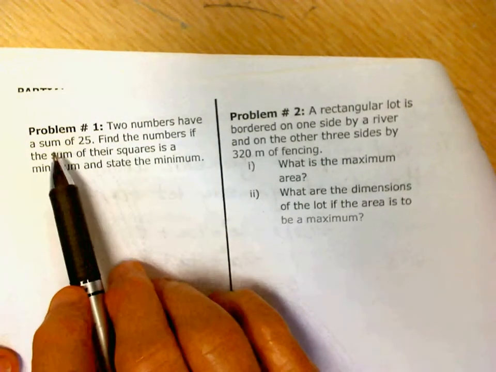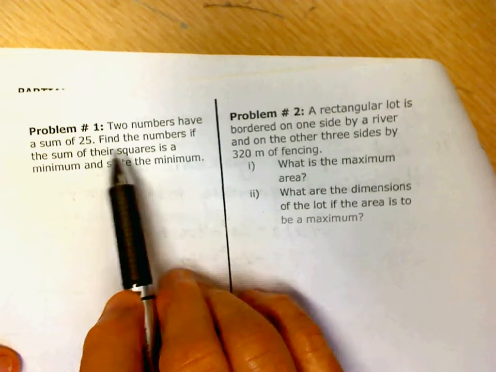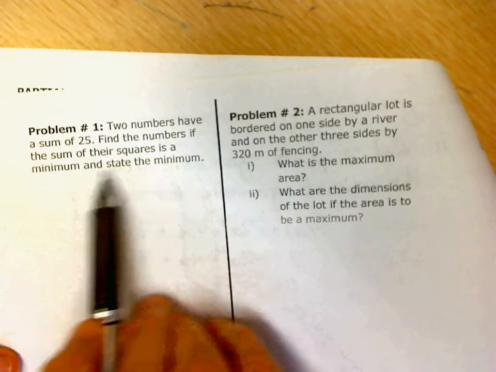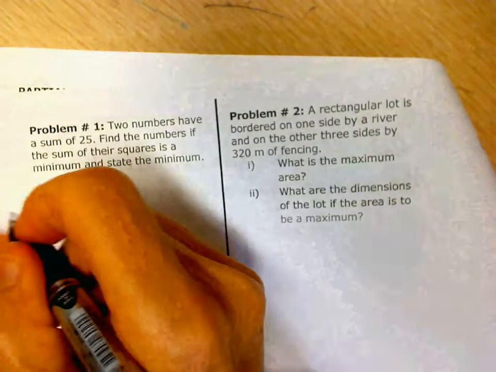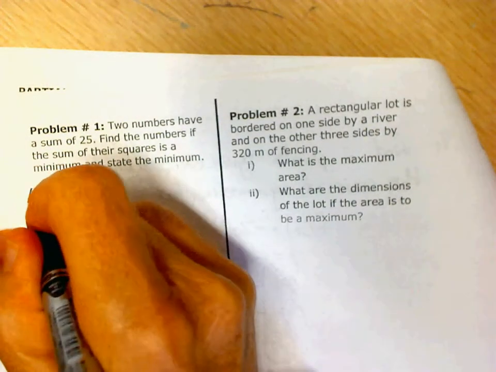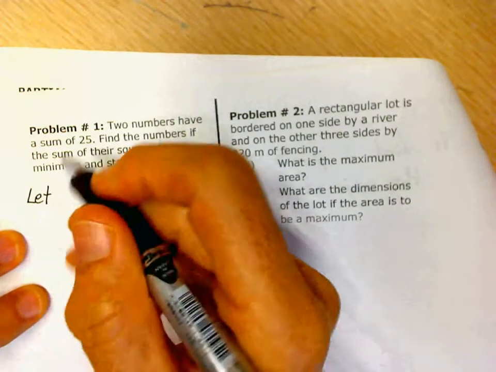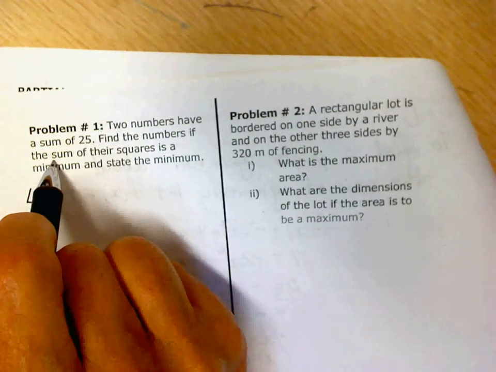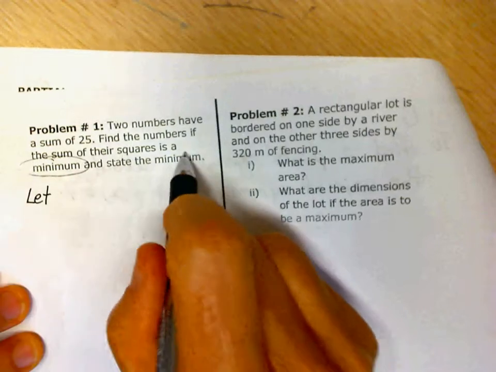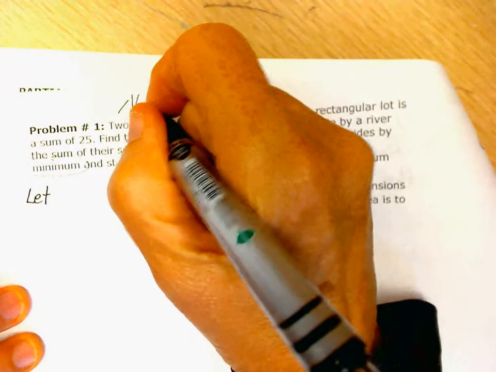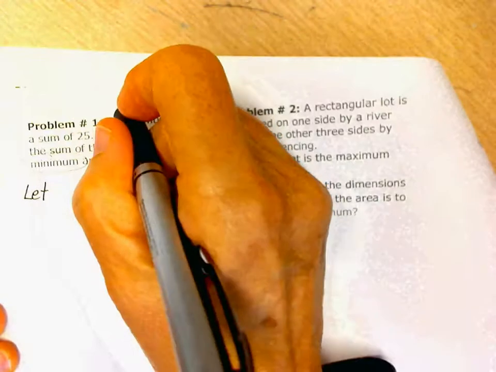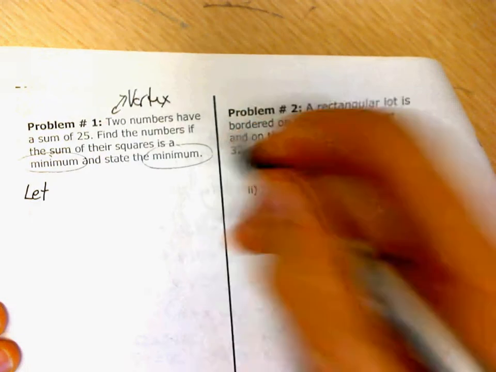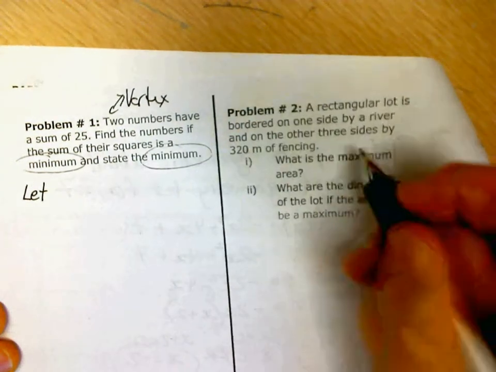Two numbers have a sum of 25. Find the numbers if the sum of their squares is a minimum and state the minimum. Okay, so you need a let statement whenever you're doing application problems. Always remember, as soon as you see something that says find the minimum or find the maximum, you need the vertex form. You need that form, right? You need vertex form.